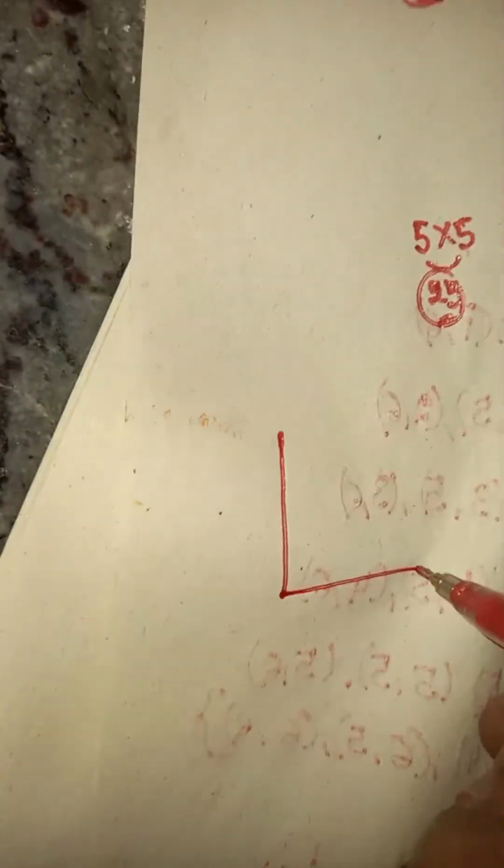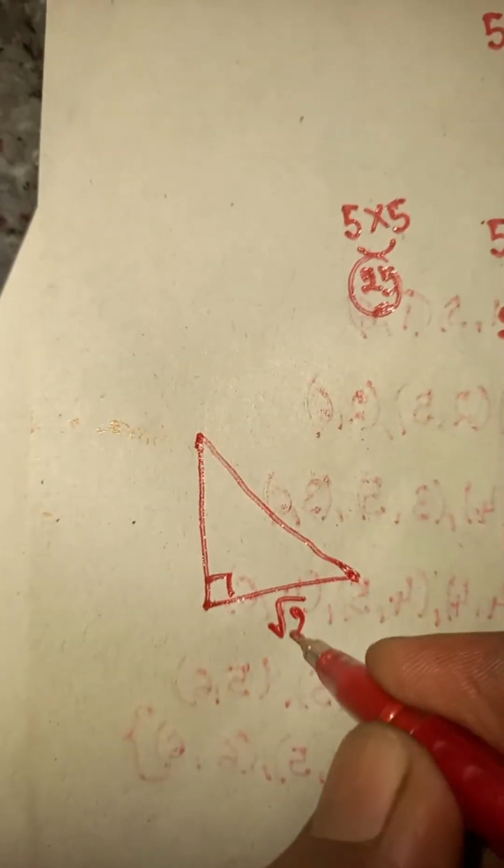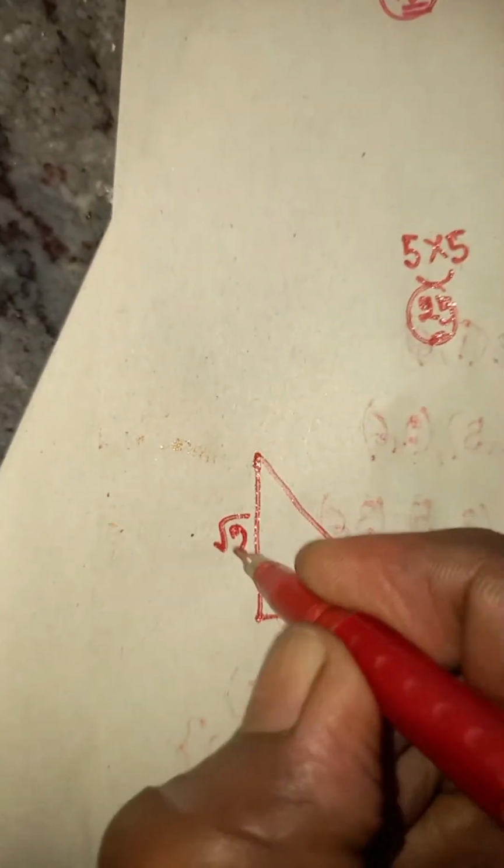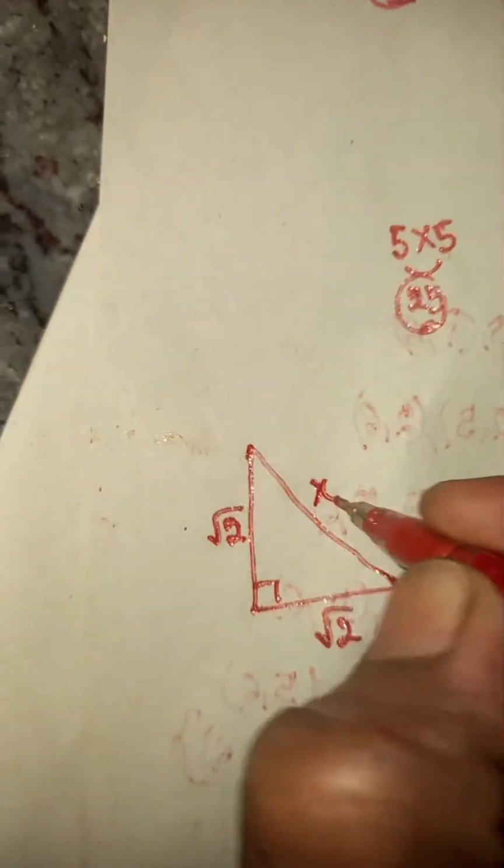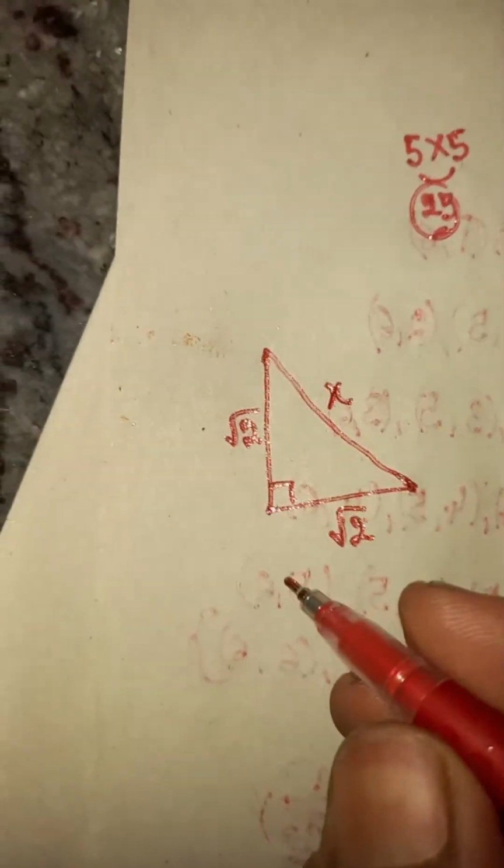In the same way they can ask one more problem. Here they have given a triangle. In this triangle, this side length they have given us is root 2. This side length also they have given us is root 2. You need to find out what the hypotenuse is. You can do it.